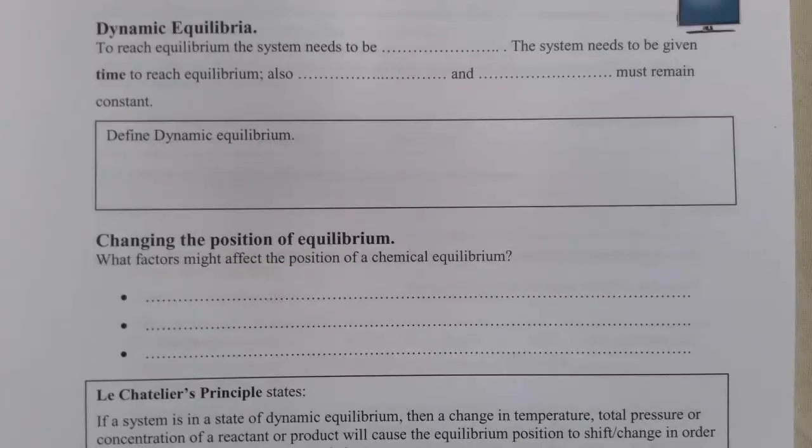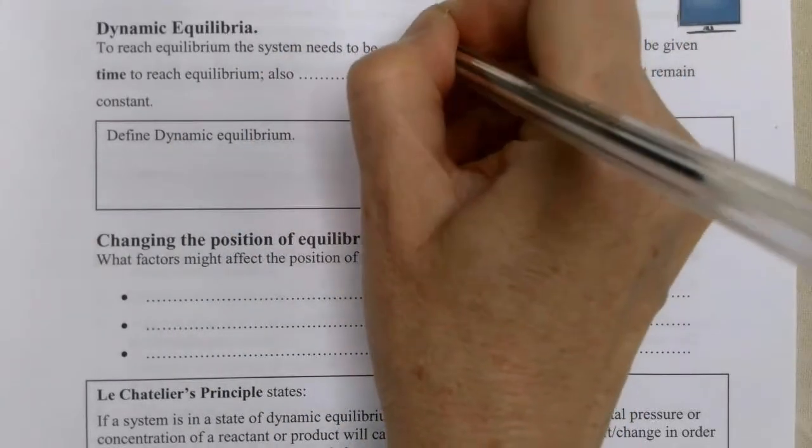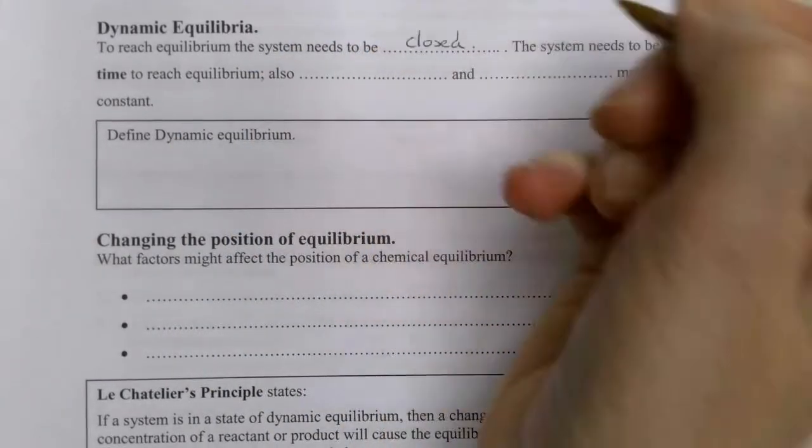So skipping out the practical, which is on page 3, we're moving on to page 4, and we're looking at dynamic equilibria. In order to reach equilibrium, the first thing that needs to happen is the system needs to be closed. In other words, we can't let things escape.